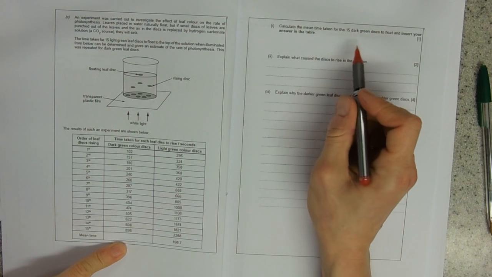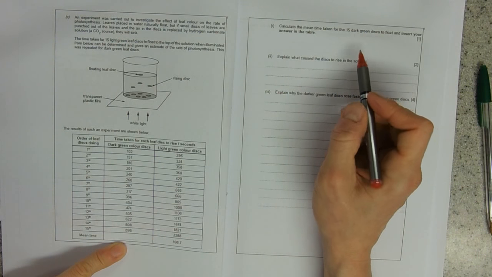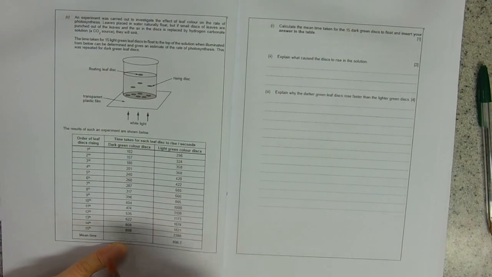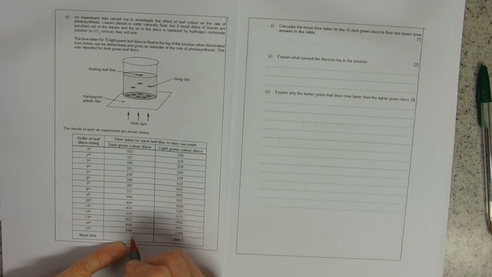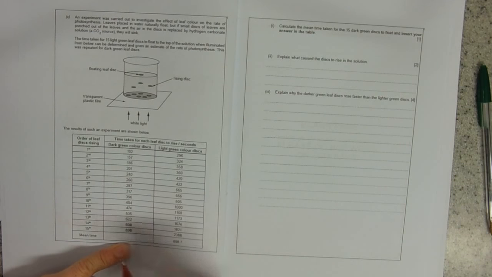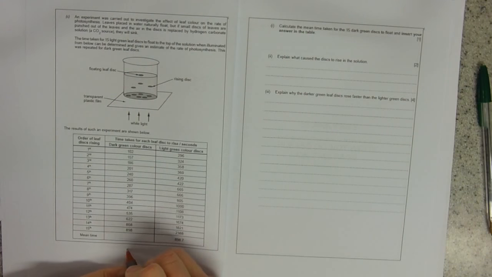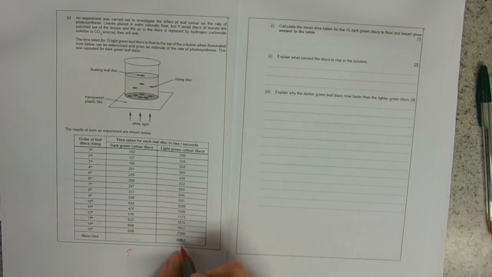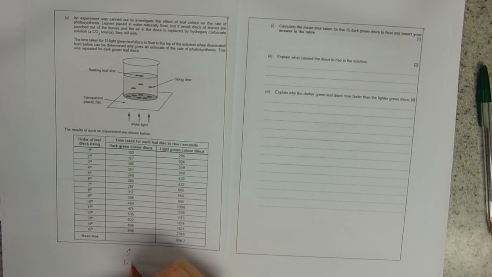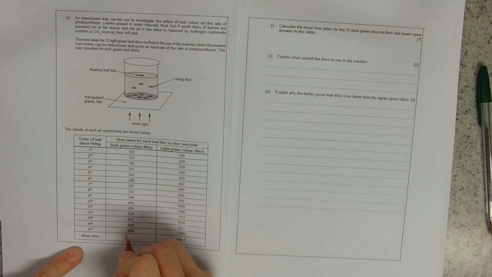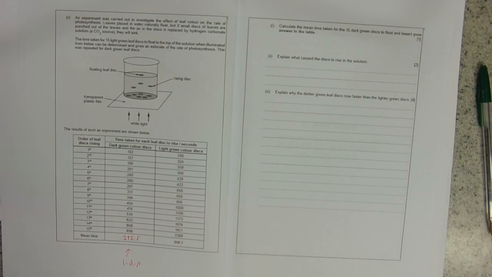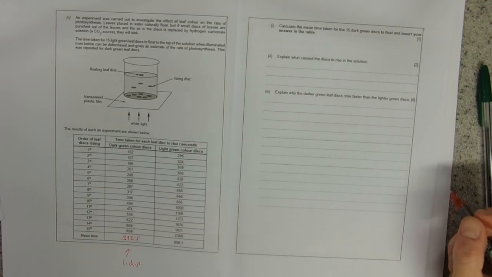Calculate the mean time taken for the 15 dark green discs and insert it here. So you're just adding these up and dividing them by 15. One thing to note is, how should you give your answer? Well, look at this other answer and give it in the same style. So we're going to give this to 1 decimal place. And when you add that up, 392.5. So add them all up and divide them by 15.